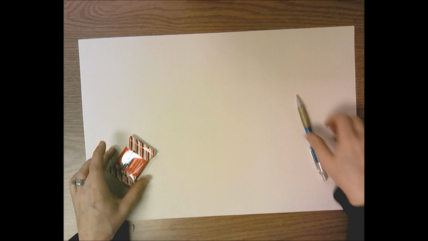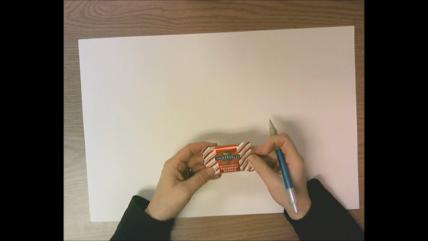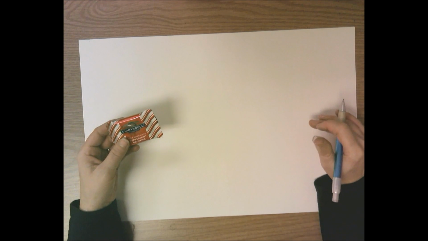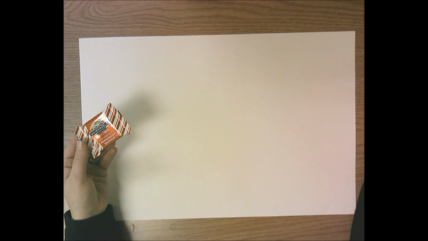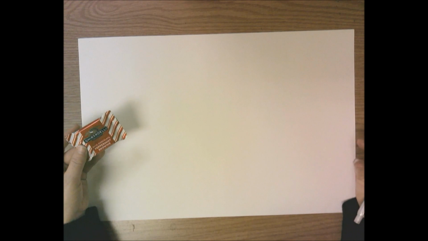Hello third grade, so today we are going to work on the objective that we can use and identify size contrast. And so what we're going to do for our size contrast is we're going to take a tiny piece of candy in the wrapper and we're going to draw it on a large piece of paper. You're actually going to get a much larger piece of paper than I have here, but that paper won't fit on the screen, so I'm using a slightly smaller paper. Your paper will be much bigger.